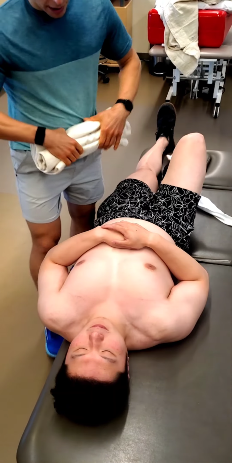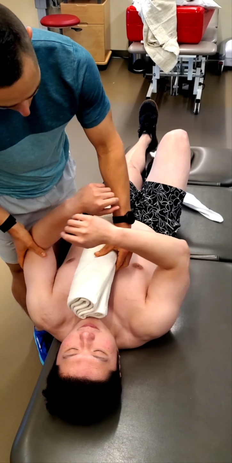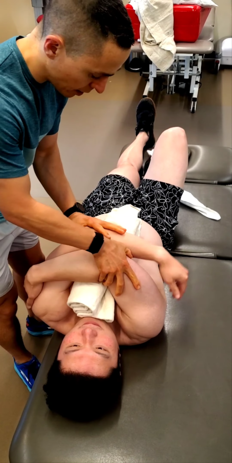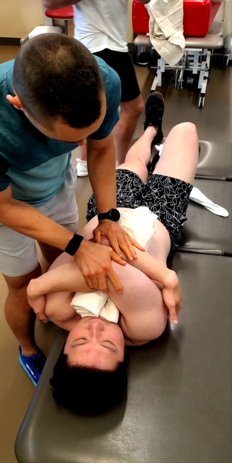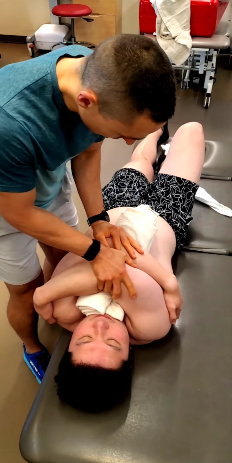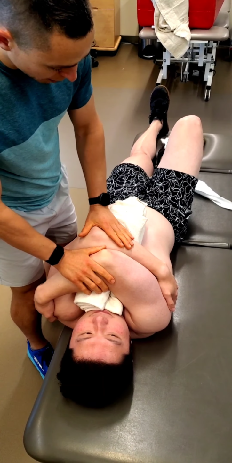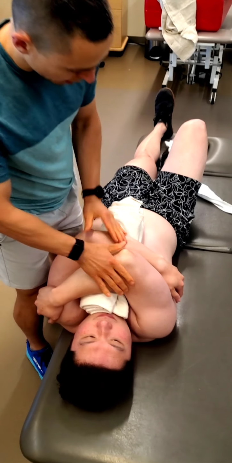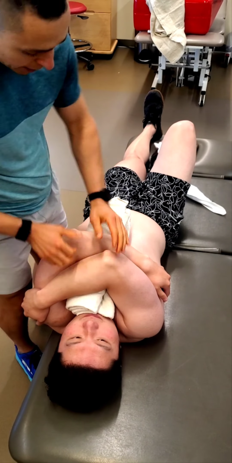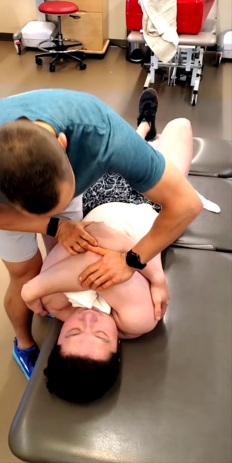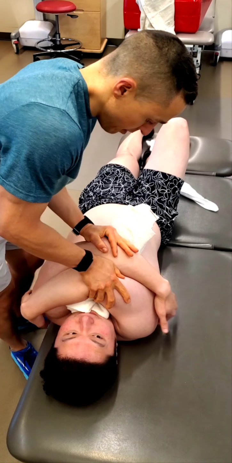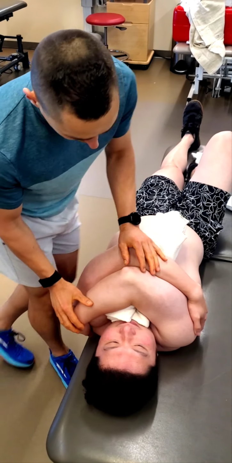I also like to take up the slack, some more than others, based off how much bulk they have within their upper body. What you want to avoid is any W where they're not really tight, right? This resembles more of a W than a V. You want the V, where their elbows are stacked on top of one another.